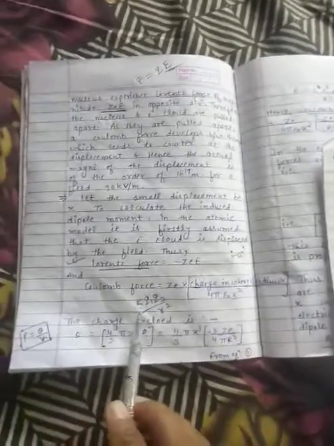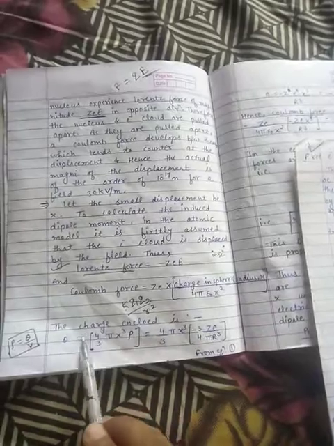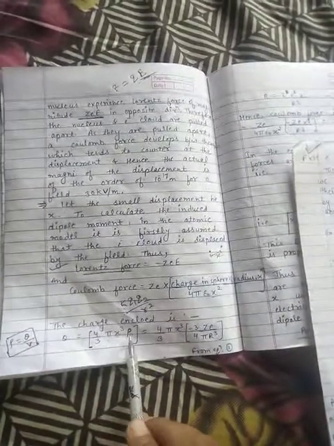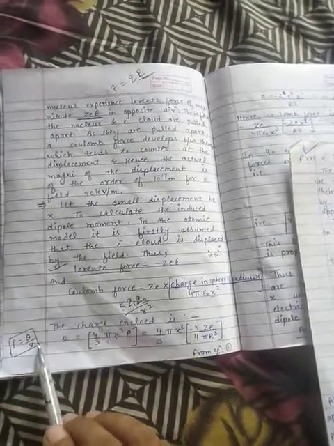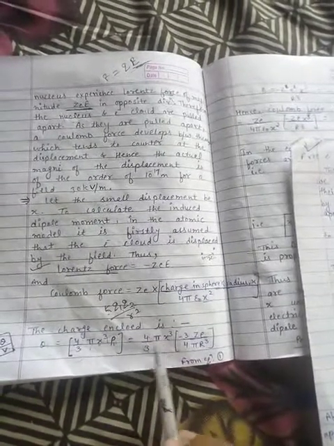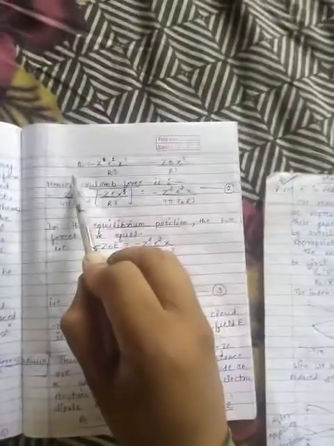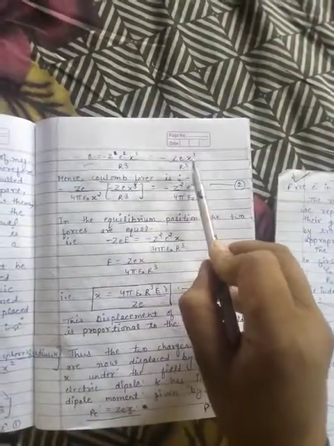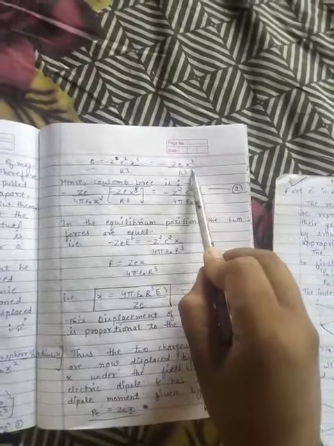The charge enclosed in the sphere of radius x is given by q equals 4 by 3 pi x cube into rho, because rho is equal to q by v and q is equal to rho into v. From the first equation we put the value of rho. Then by solving this we get the charge enclosed by a sphere of radius x equal to minus Ze into x cube divided by r cube.